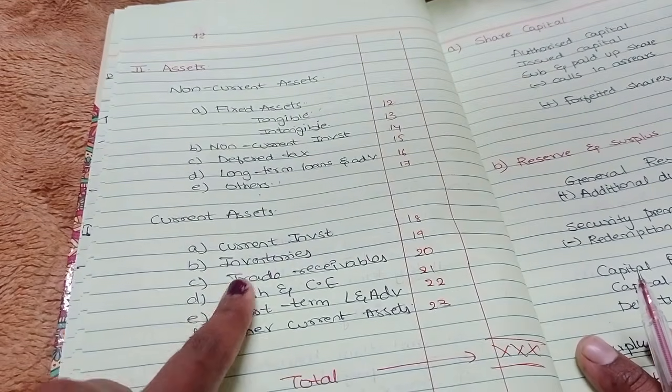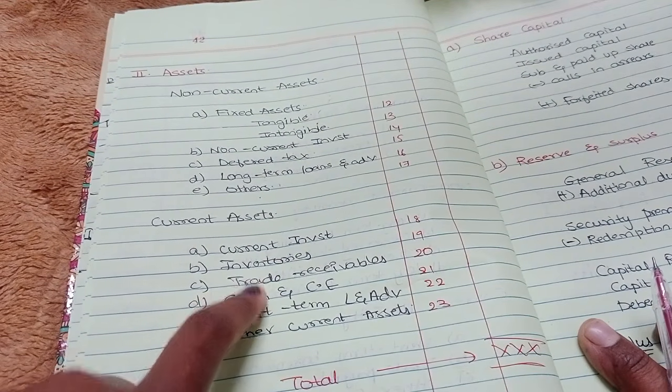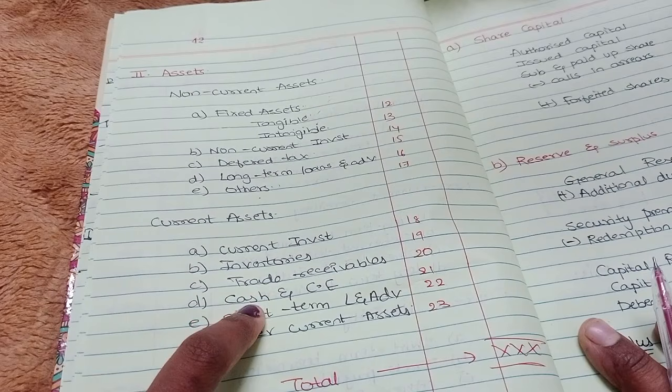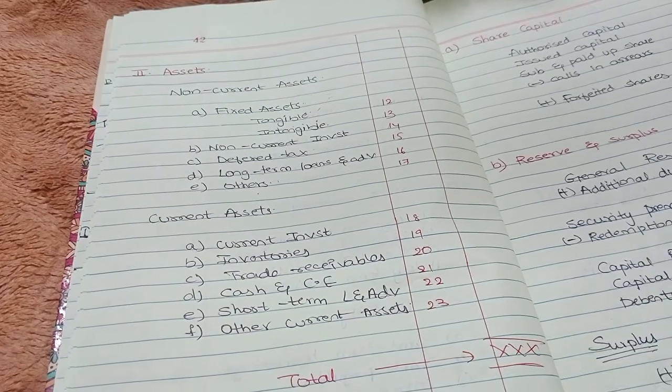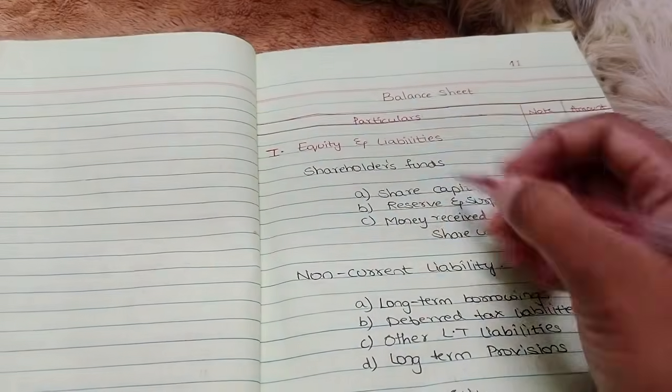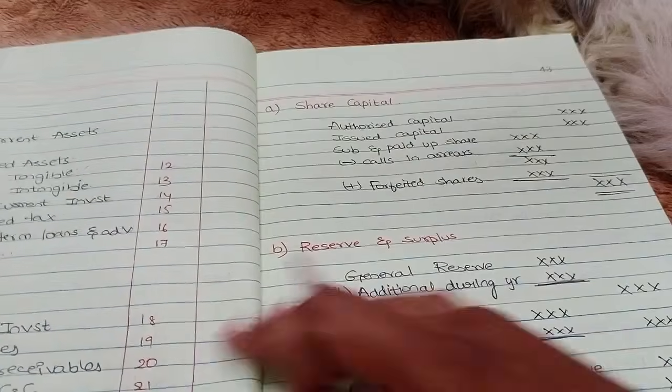Coming back to the current assets, you will have current investments, inventories. Inventories means stock, trade receivables, cash and cash equivalents, short term loans and advances. This type of things you will get in the format. In the liability side of the balance sheet, share capital. To find the share capital, what are the things we will get, that we will discuss now.